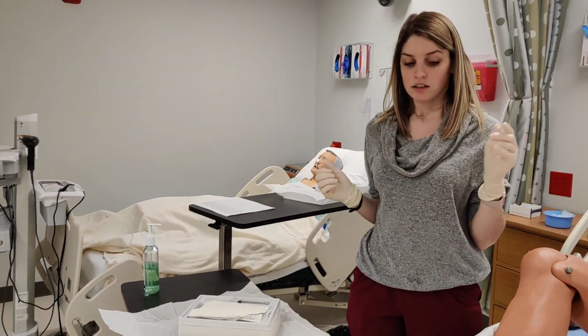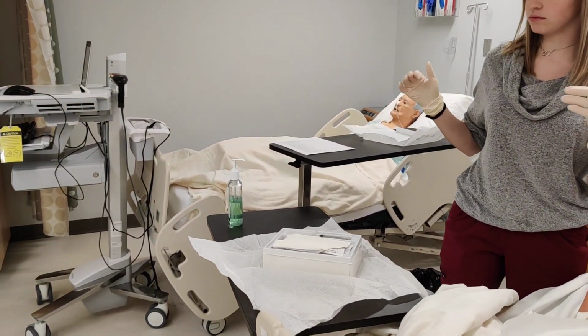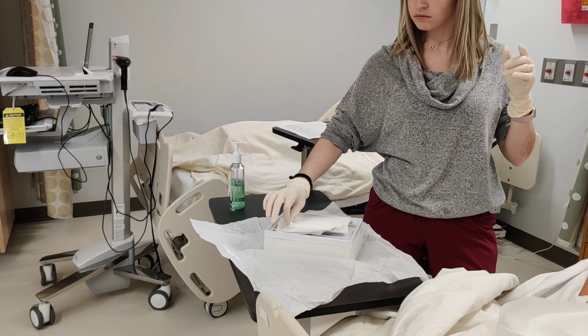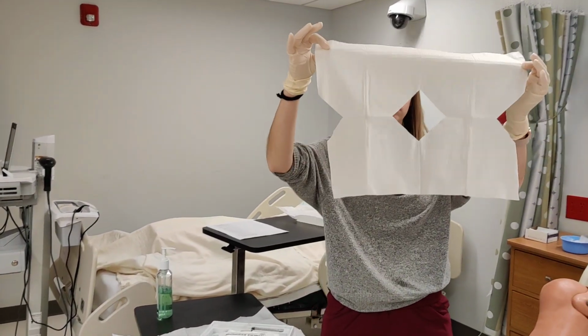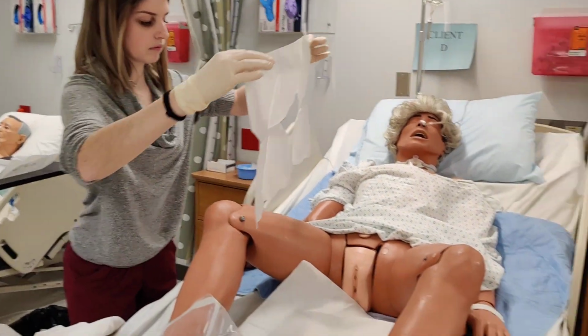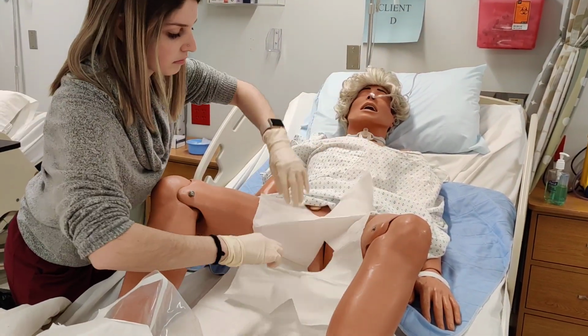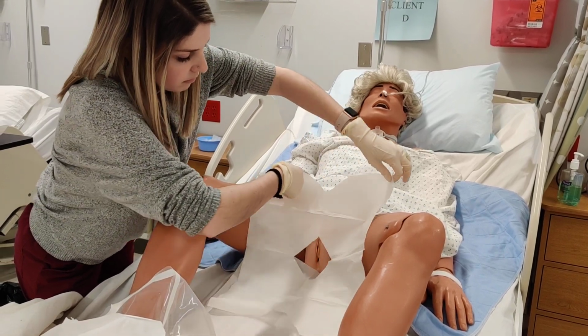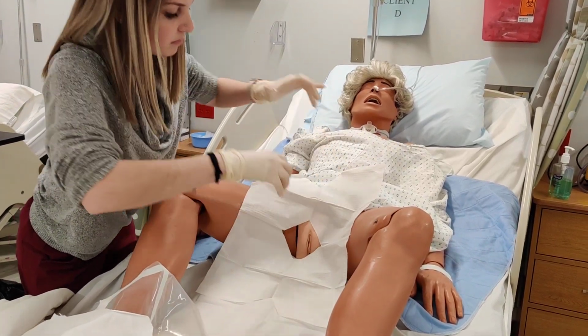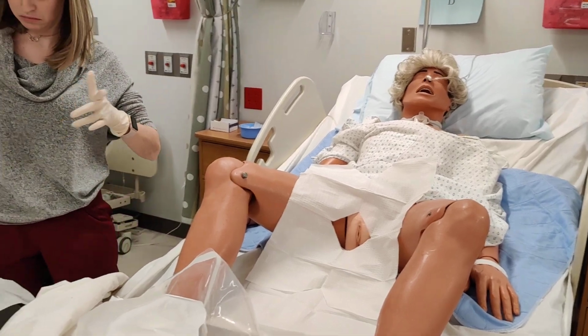All right, so once she has those on, she has another drape. That's a fenestrated drape, a drape that has an opening in the center. She's going to drape that over the patient. And that way only the working area is exposed.